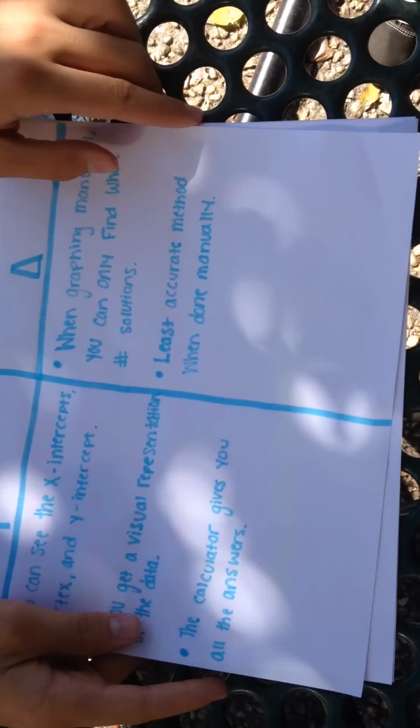Some of the pluses that come with graphing is that you can see the x-intercepts, the vertex, and the y-intercept clearly within the graph. You can also get a visual representation of the data without looking at the numerical values or doing any math. The calculator gives you all of the answers also if you look into the table.